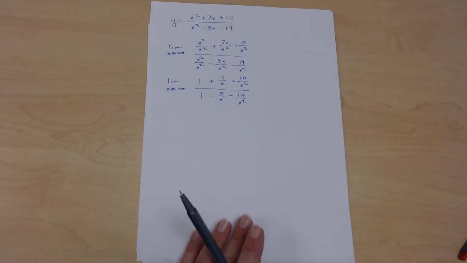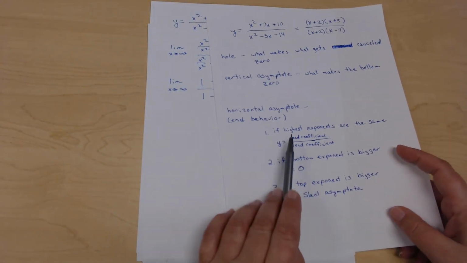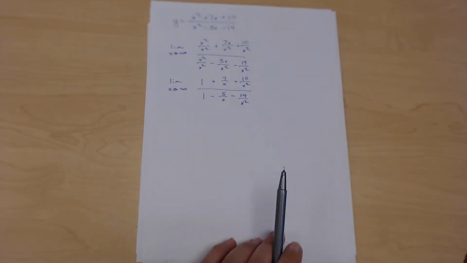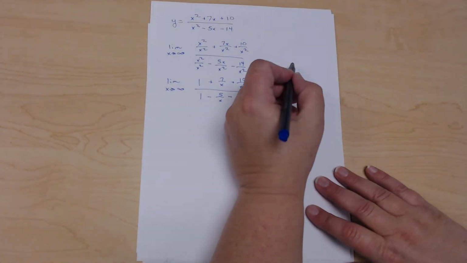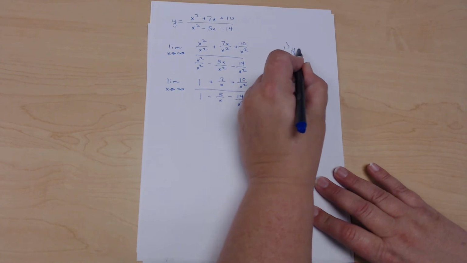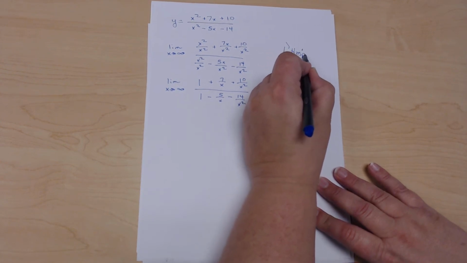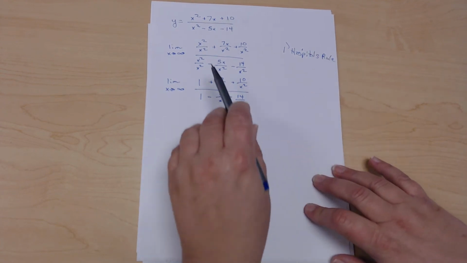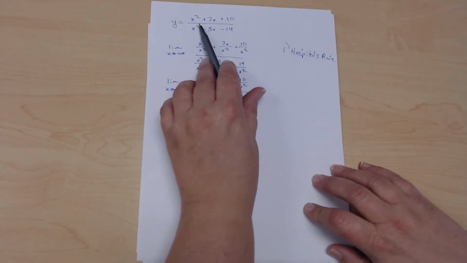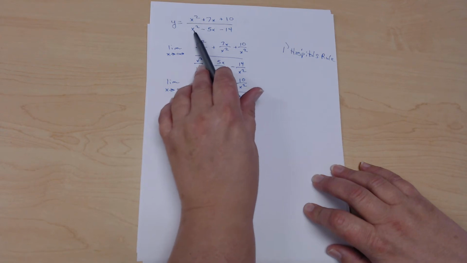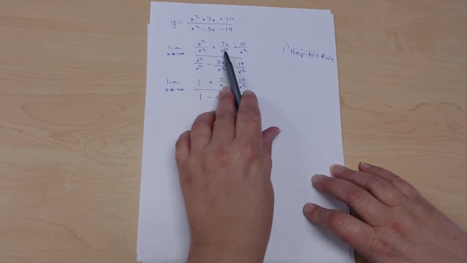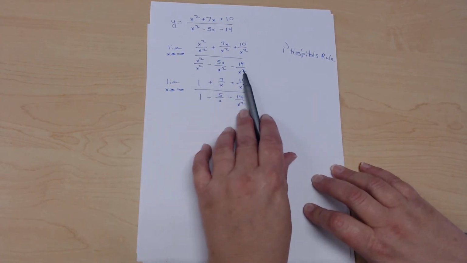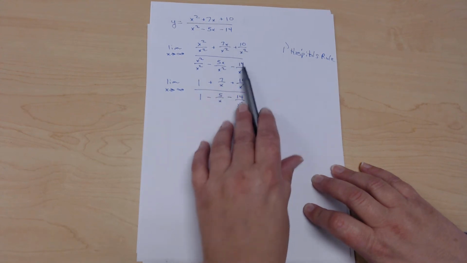The reason that is the case is because of either L'Hopital's rule, or remember we said we divide everything by the highest exponent on the bottom. If we divide everything by x squared and then simplify, we get this.